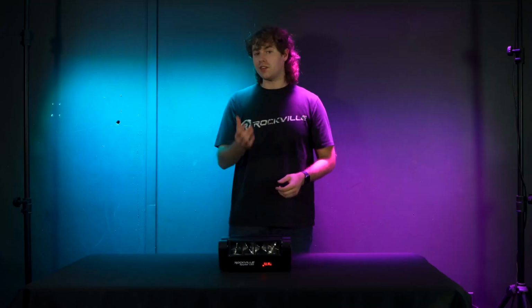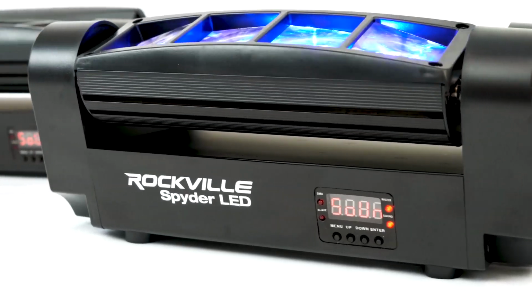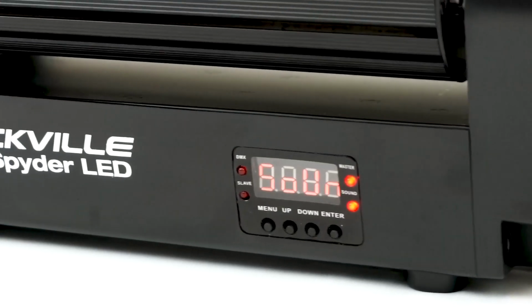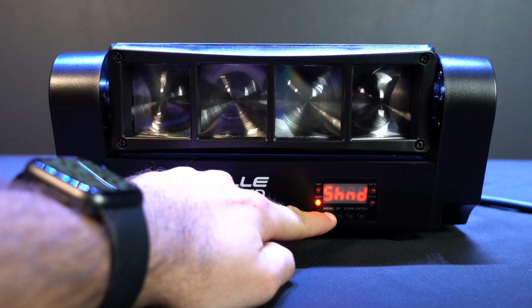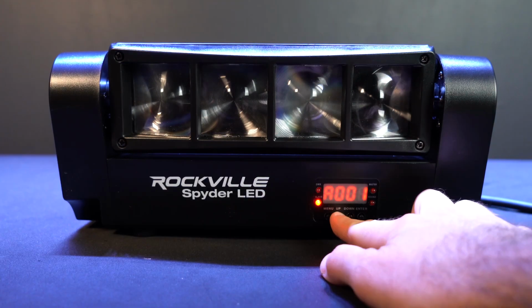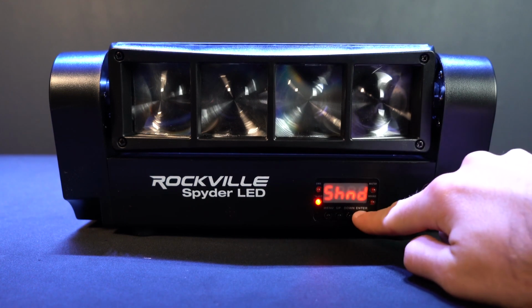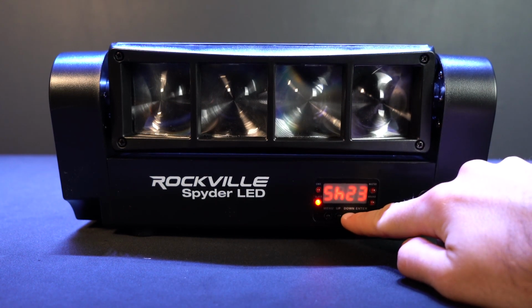So on the front of the light, you'll see the LED display along with the different buttons we can use to control our light. So we've got the menu button to cycle between the different modes available, the up and down buttons to cycle through the different settings of these modes, and then the enter button to go into these settings and save our changes.